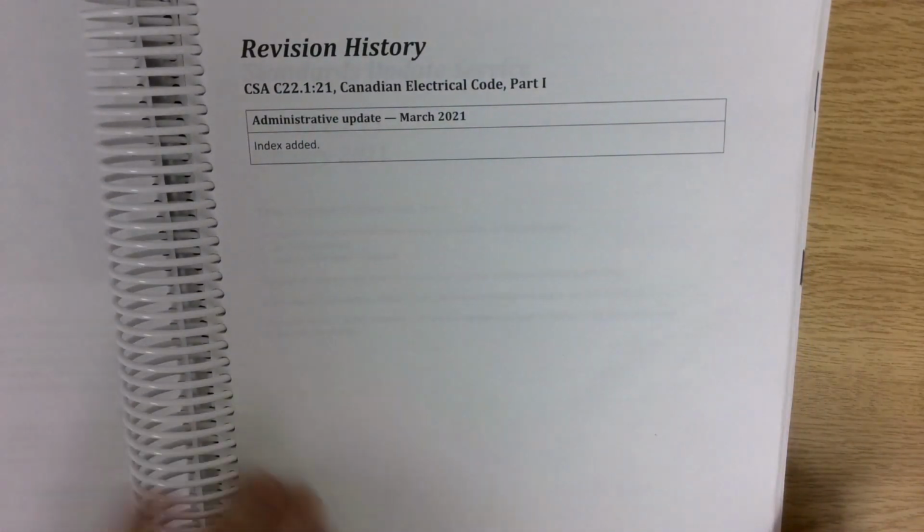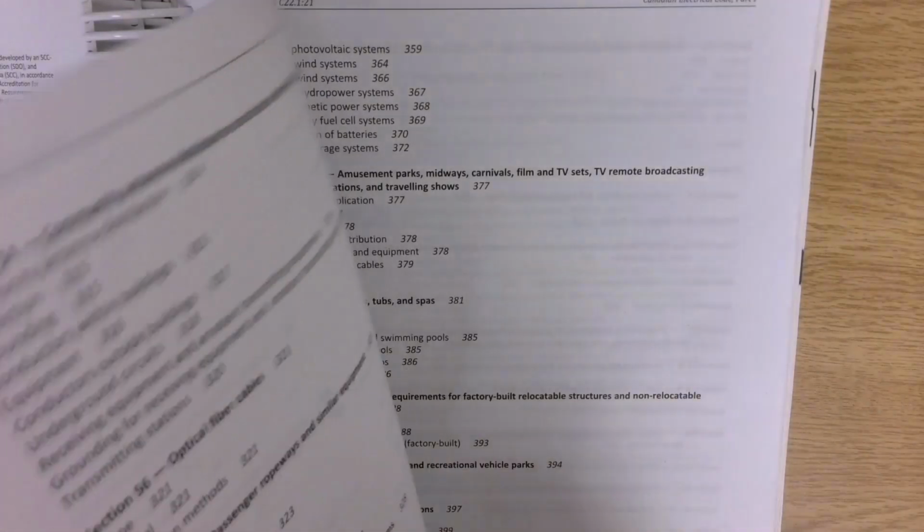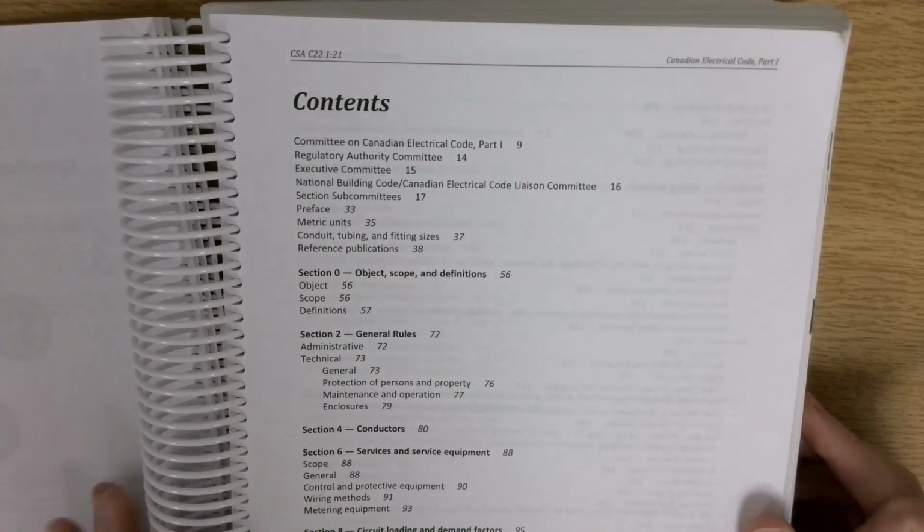So basically the first part of the code book that really matters, aside from all the fun stuff, is the table of contents.